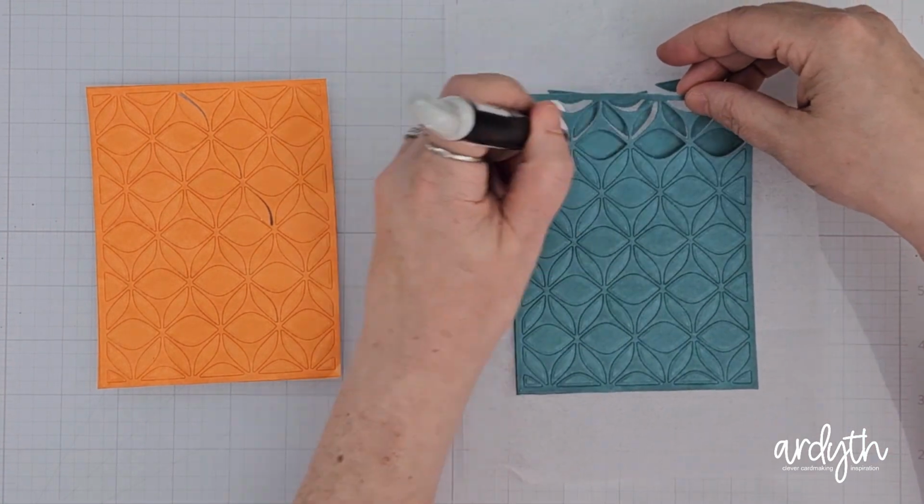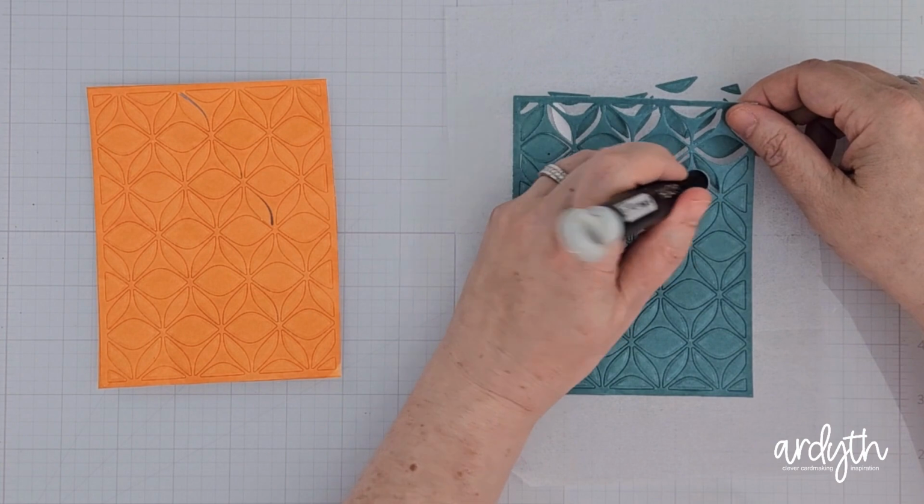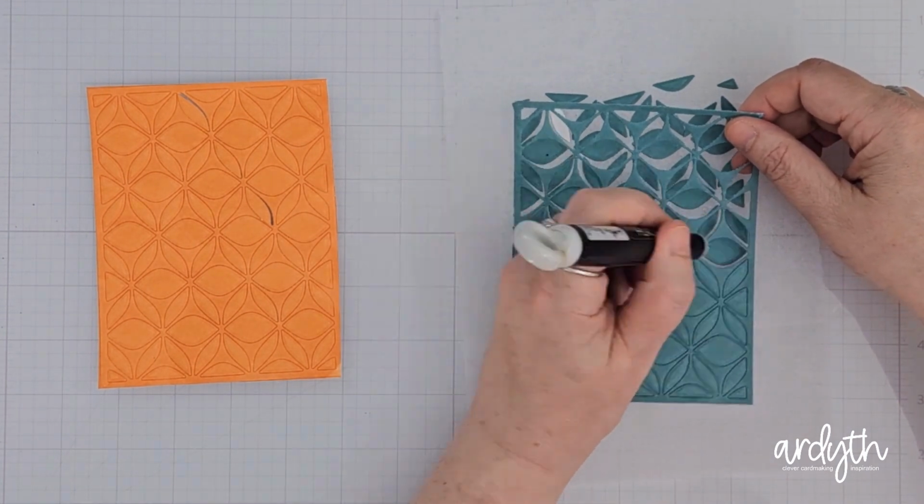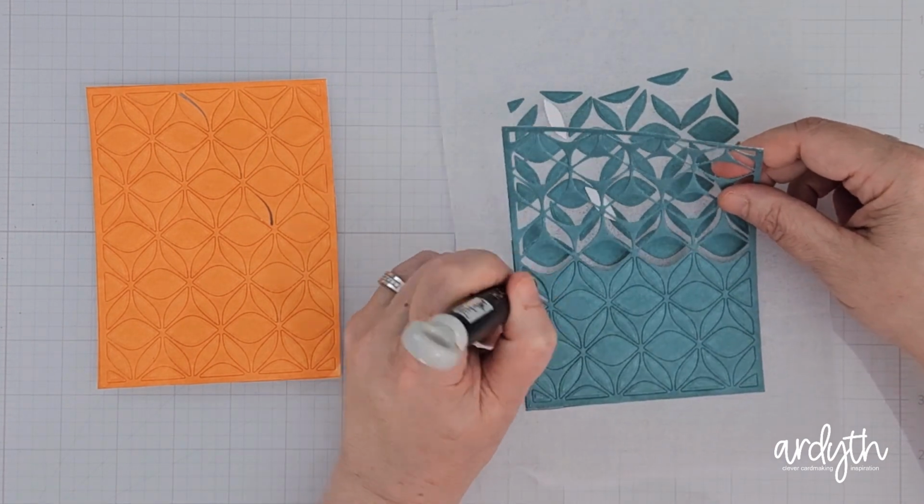So I popped out all the pieces. I was thinking I needed to keep them all in the right order, but in fact these pieces are pretty interchangeable, and I think that's a sign of good design.